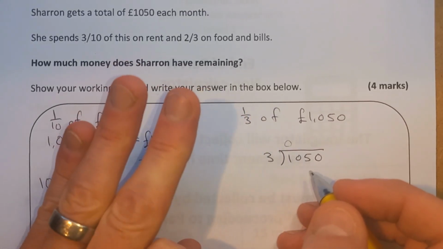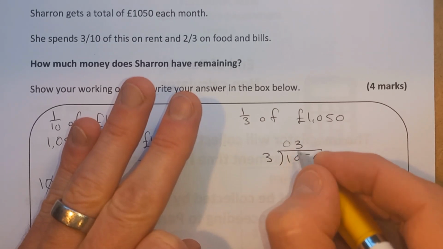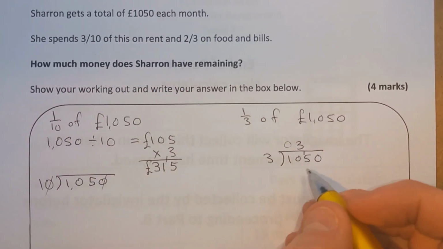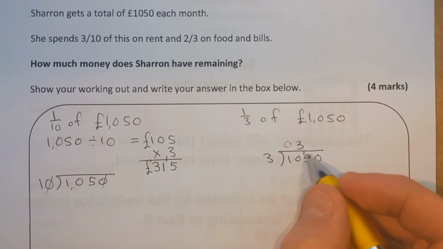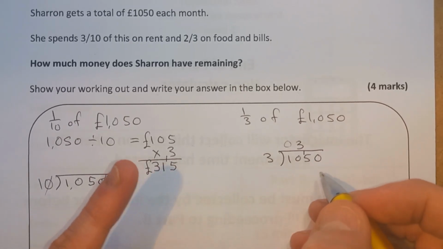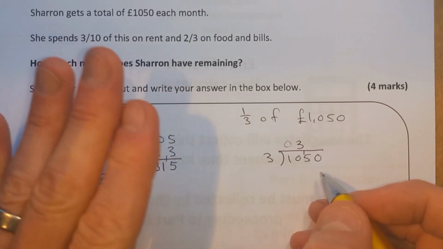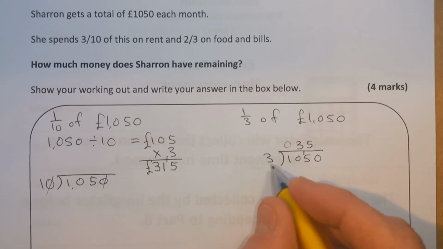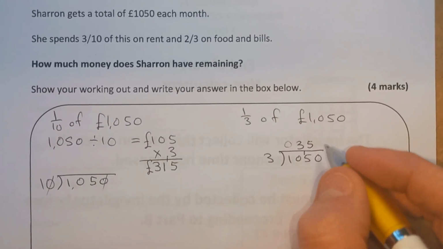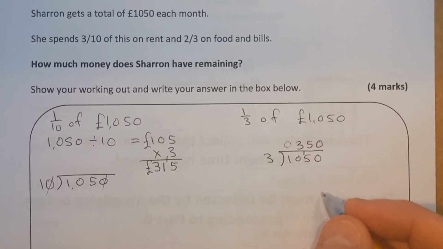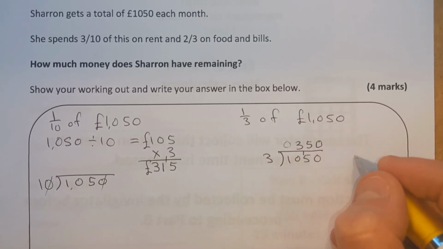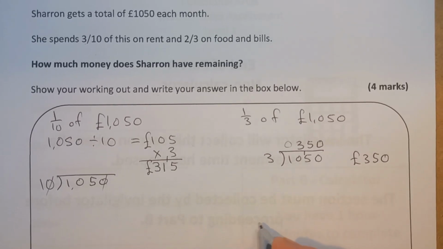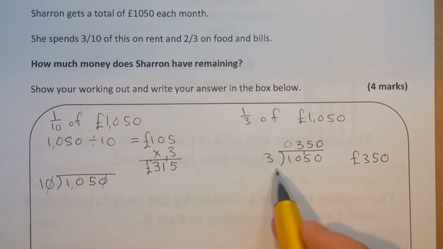3, 6, 9. So that's 3 times and 1 more to take it up to 10. So 1 carried over. How many times does 3 go into 15? 3, 6, 9, 12, 15. So that was 5 times. And how many times does 3 go into 0? Well, it doesn't, so that's 0 times. Okay, so we've got an answer of £350. Now, again, that was for 1/3.